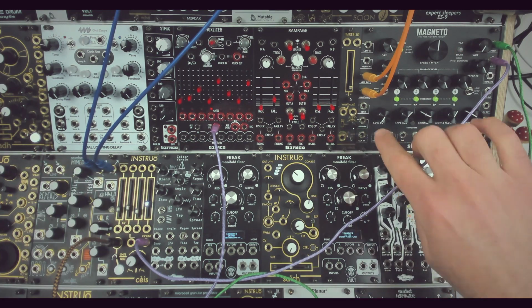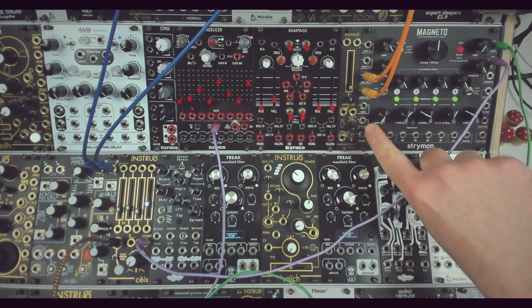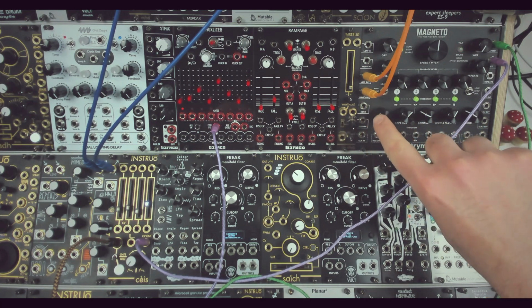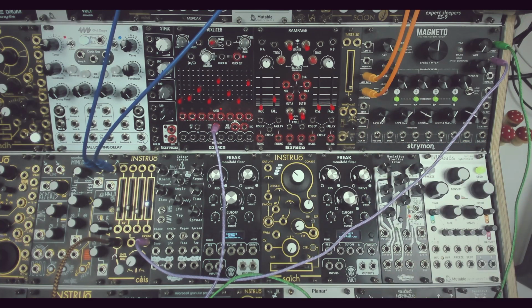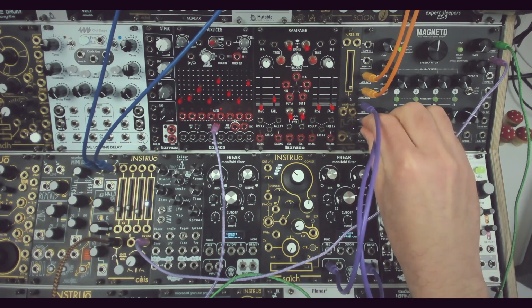Now, as I mentioned before, we have also a feedback loop, a send and return. Now, this is mono, it's not stereo, so it will sum the stereo signal into a mono signal. But we can use this to add, for example, a filter in the loop. So the send will go to the filter, and the filter will go back to the return.